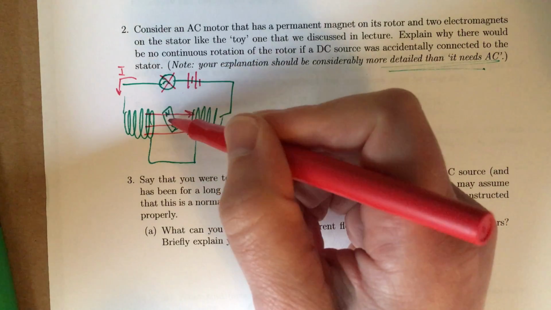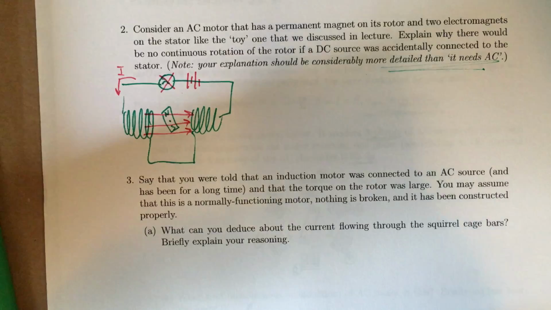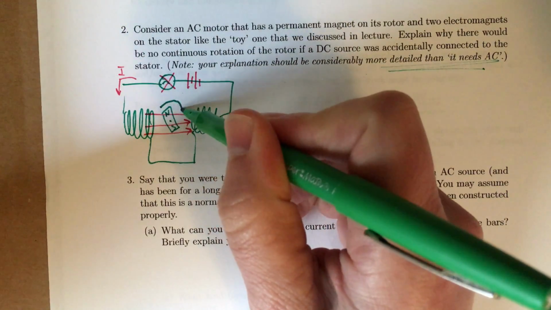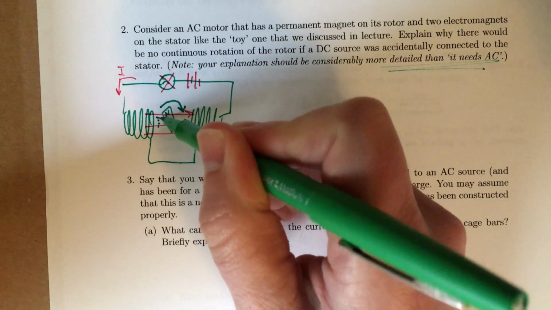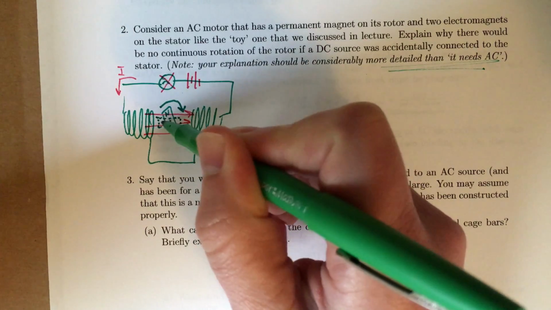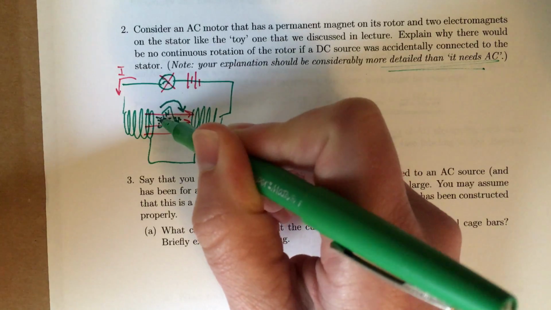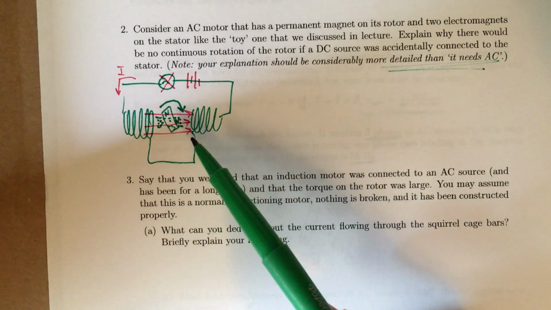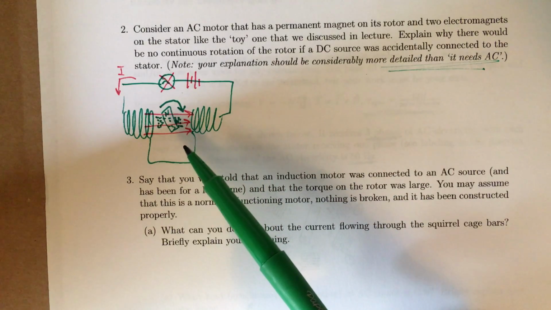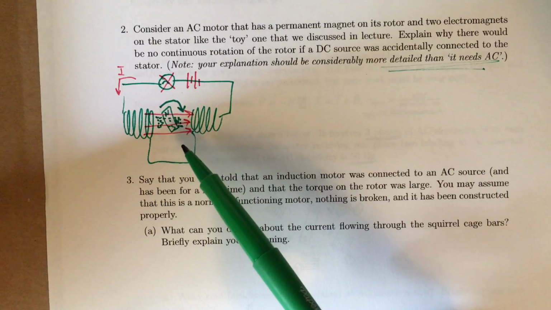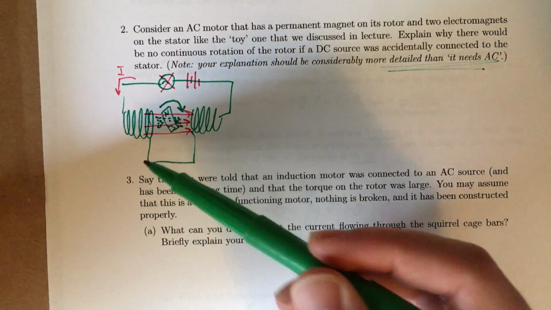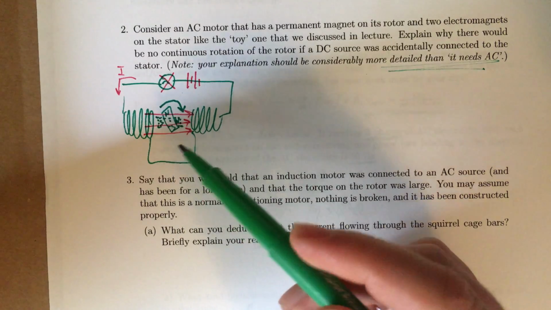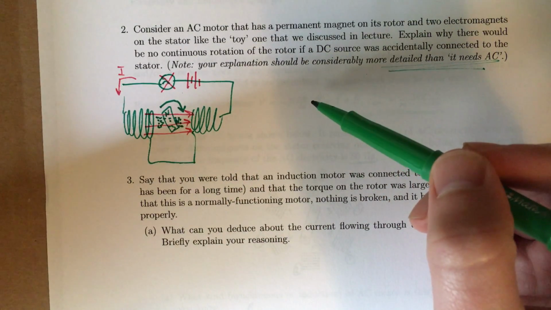And this rotor in this particular position would feel a torque, but only until it aligned with the magnetic field, like a compass needle, north and south. And once it's done that, it wouldn't feel any torque at all. And so you'd get maybe a little tiny bit of rotation, but no continuous, constant, clockwise rotation on your rotor, and that kind of defeats the purpose. So that's the walkthrough explanation.